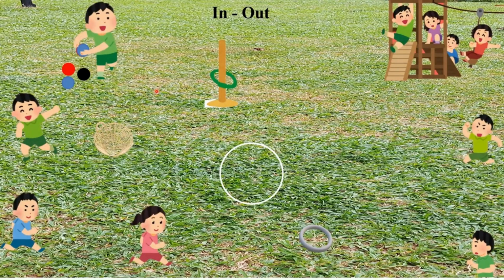Same type of 3 more games. Here you can see one boy. He has to throw these balls one by one inside the basket. If the ball goes inside the basket, he gets 1 point, and if it goes outside, he loses the point. So let's see. Here he gets 1 point. It goes out, so he loses his chance.